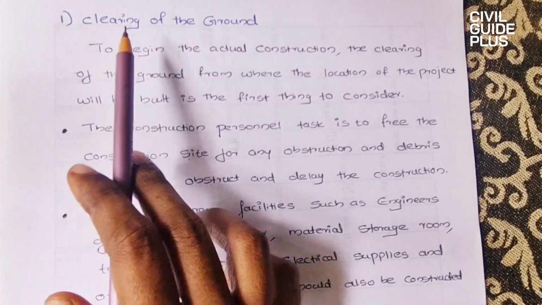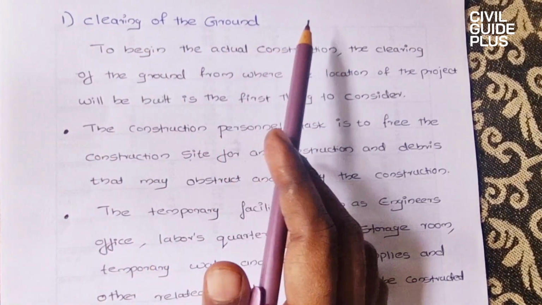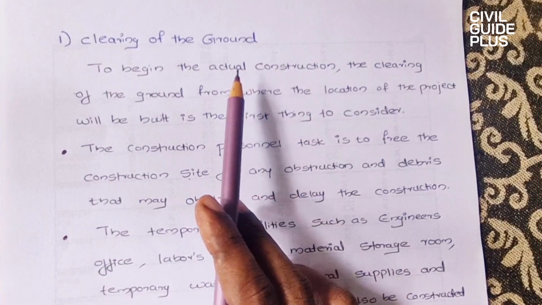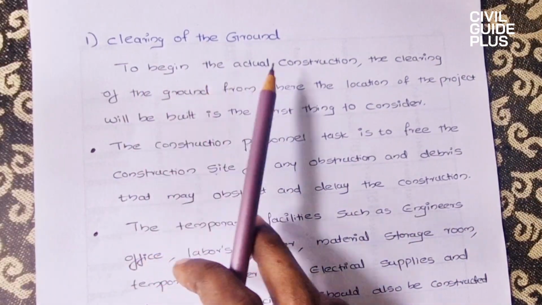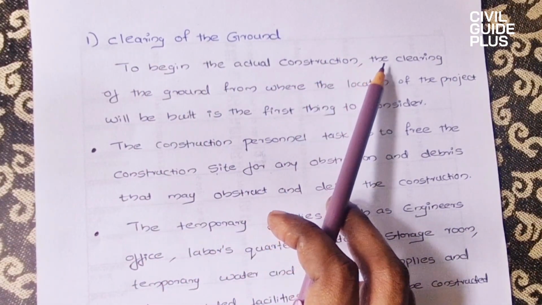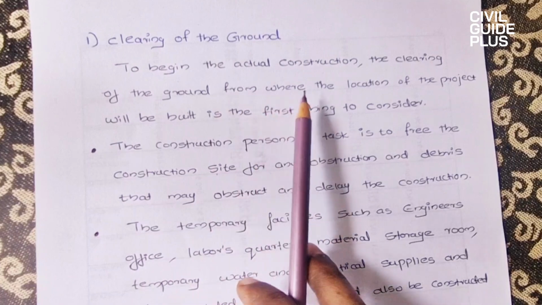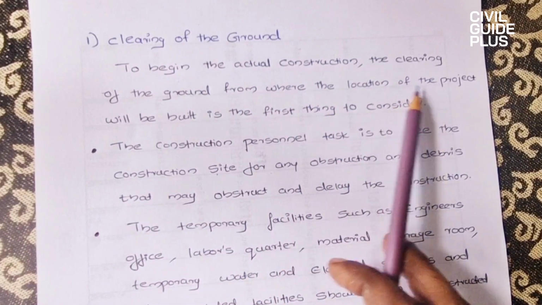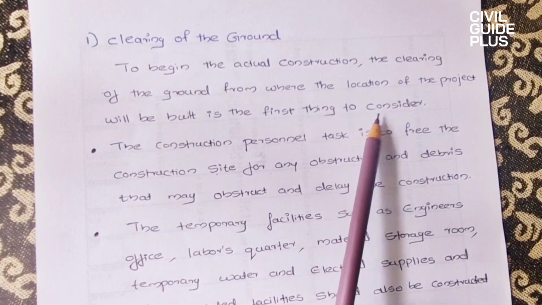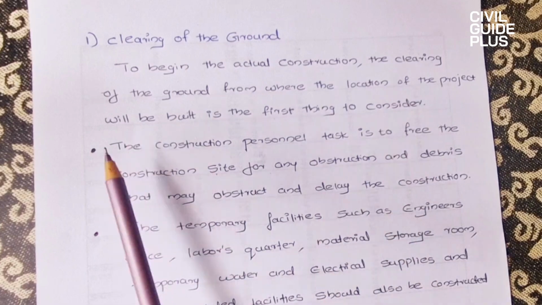First step is clearing of the ground. Okay, let's start now. To begin the actual construction, the clearing of the ground where the project will be built is the first thing to consider.